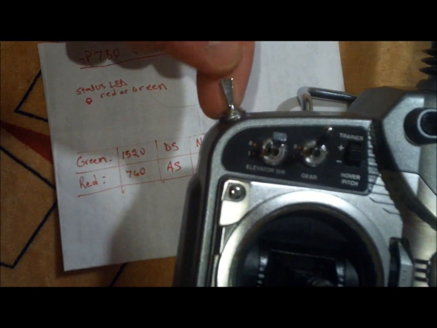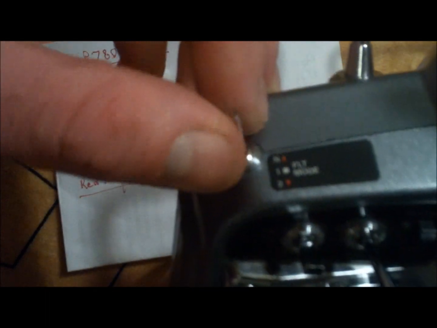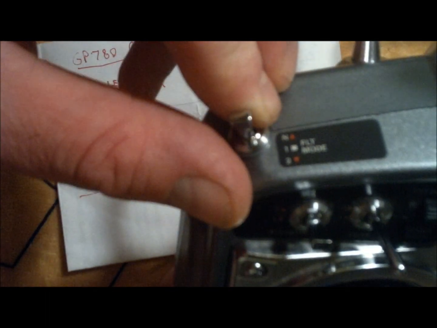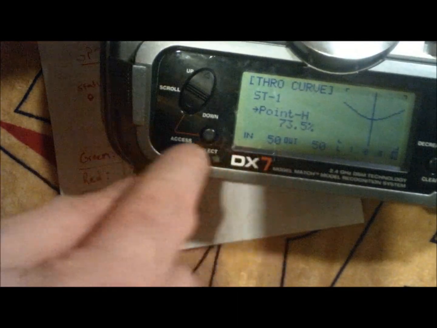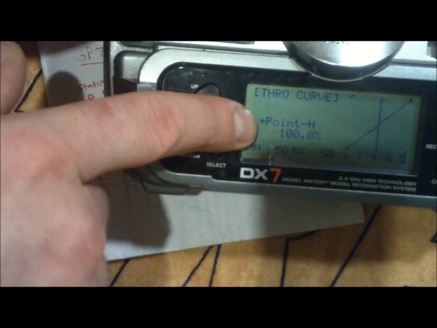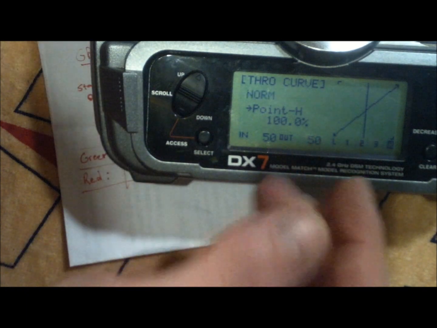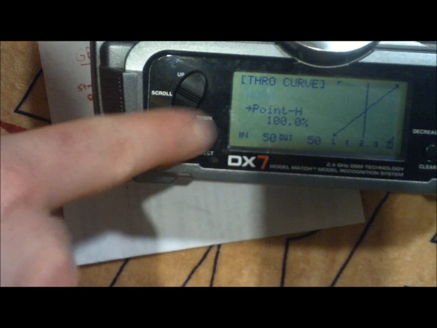To change between the modes, what you do is flip this switch. We've got normal, stunt 1, stunt 2. And then for throttle curve for the normal, again, a lot of people are going to have different preferences. Some people want to do a flat curve to start out.